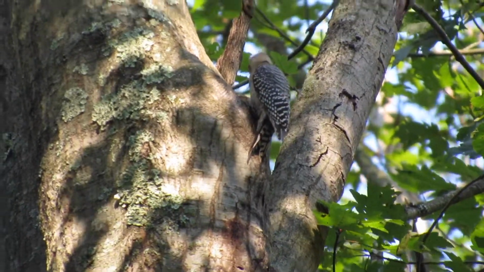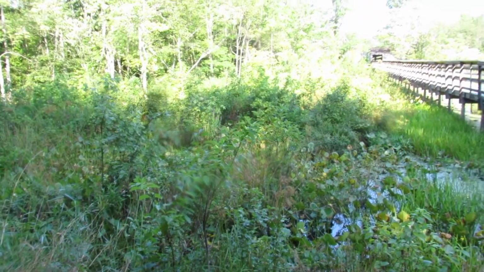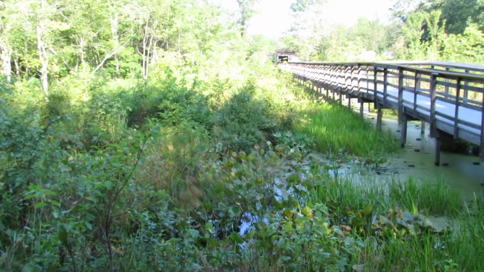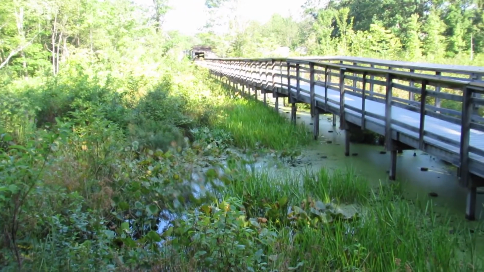They were able to set up basically the nucleus of the Great Swamp and donate it to become this wildlife refuge and wilderness area in 1960.